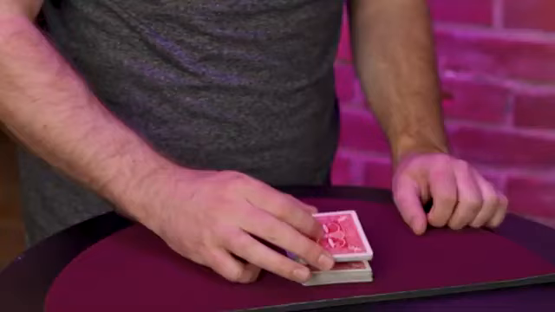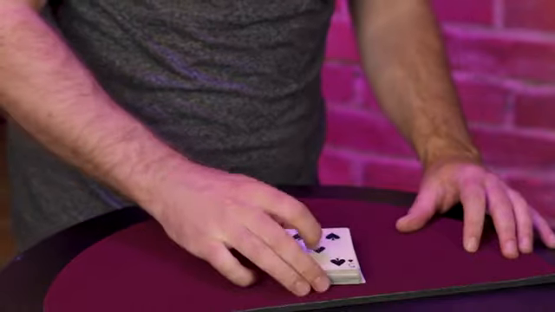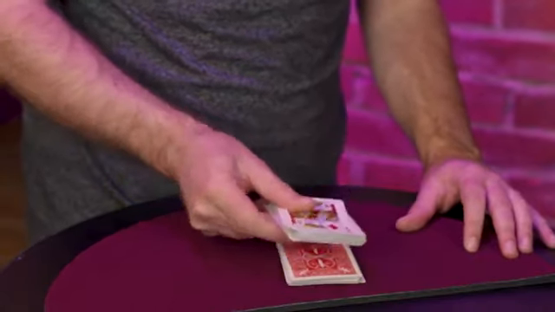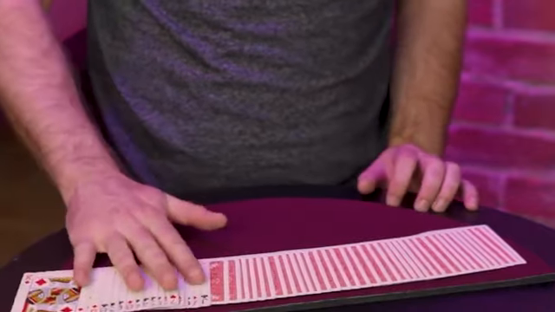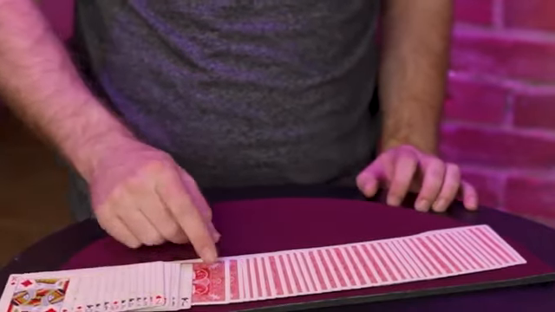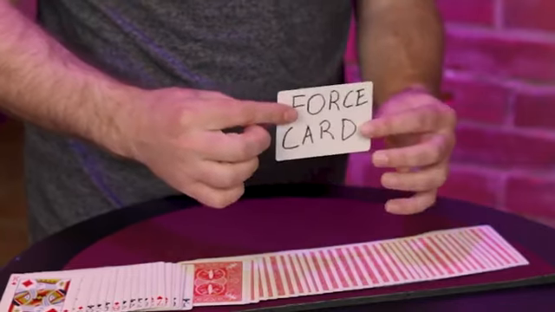Let's move on to the last force. For this one, you're going to have your audience take a series of actions which feels like they're also mixing the deck while selecting a card. Have them cut a small packet of cards, turn it face up, and put it on top of the other cards. Now have them cut deeper, turn that over, and put that down. You'll spread the deck out like this and say, we've eliminated these cards. We'll take the first face down card, and of course, this card right here is your force card.